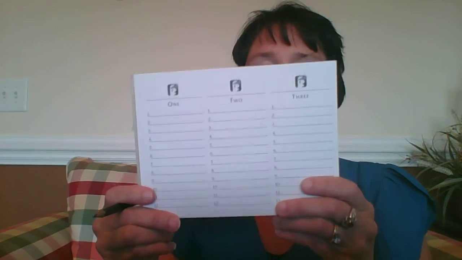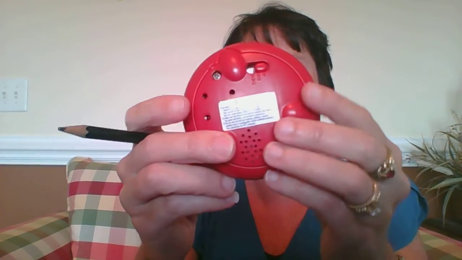On this paper, you will see that it has 3 rounds. The game also comes with a timer. And on the back of the timer, if you look closely, you can either play 1 minute, 2 minutes, or 3 minutes. The choice is yours. The first thing you will do is roll your dice and see what letter it lands on.